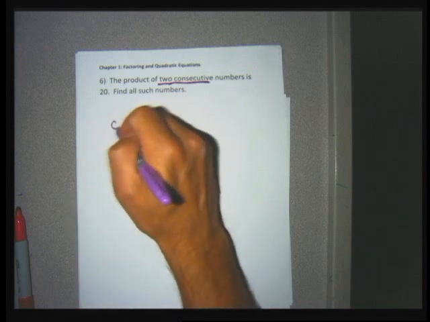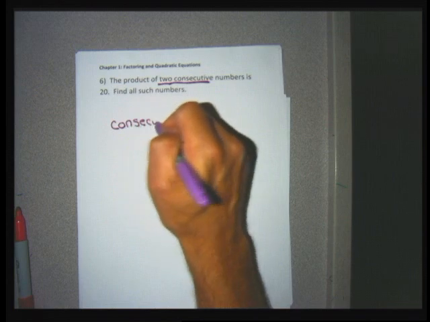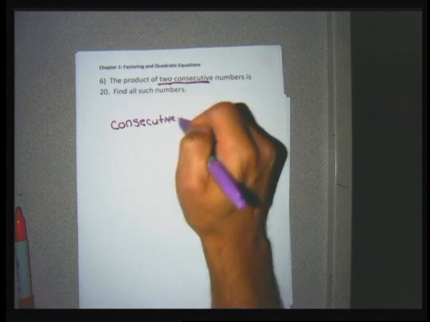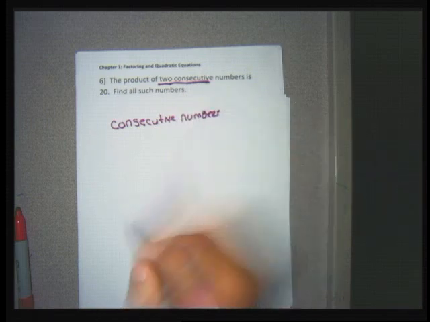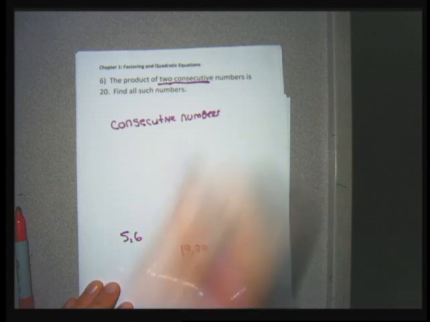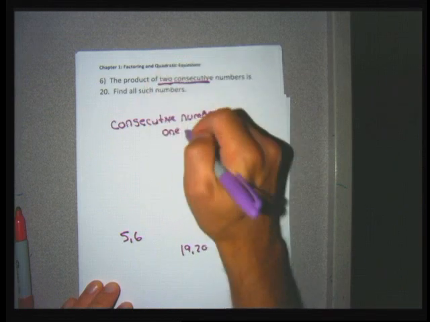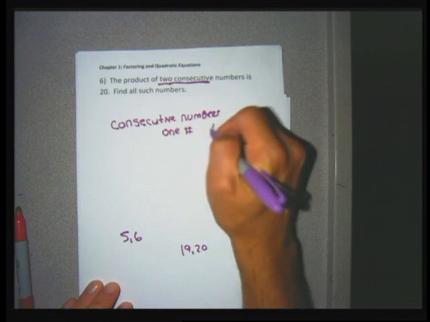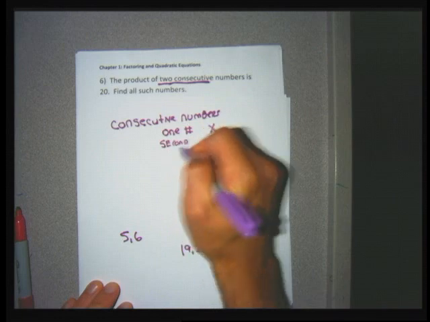So if I see just consecutive numbers in a problem, then it's asking for numbers like 5 and 6 are consecutive numbers, or 19 and 20 are consecutive numbers. And if I just see the words consecutive numbers, I'm going to call one of the 2 numbers x, because I'm looking specifically for 2 numbers, and then I'm going to call the second number one more than it.